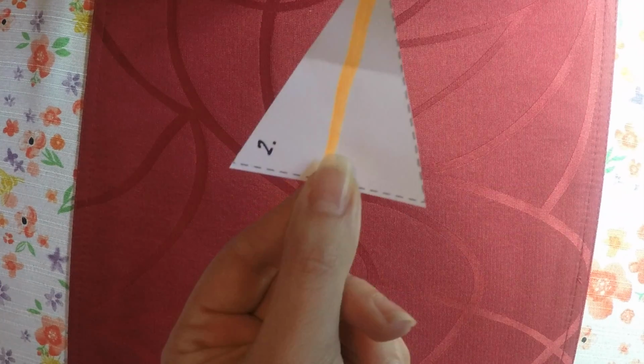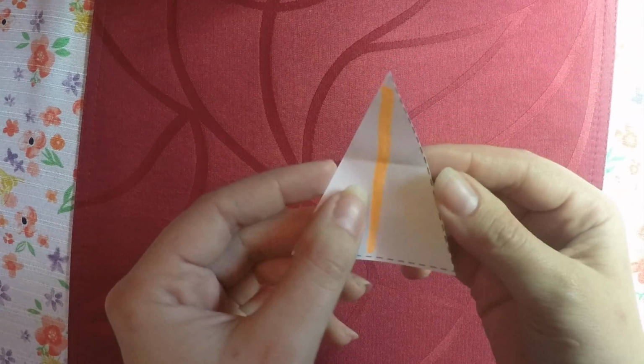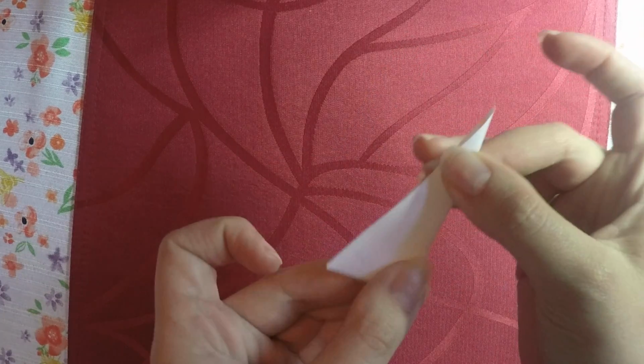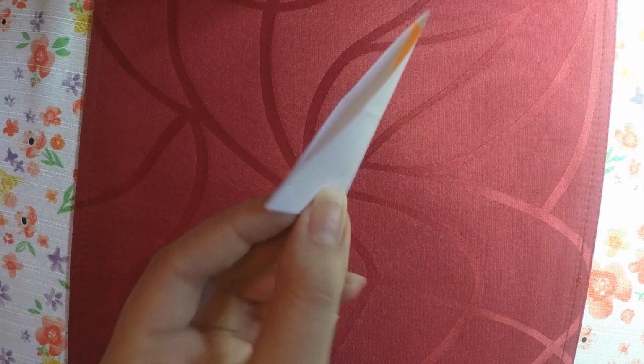So today's shape was a triangle. Here it is. And I'm going to do the same thing that I did with the square. I'm first going to fold it in half. And I notice I have two symmetrical pieces. They match up on the edges and they're the same on both sides.